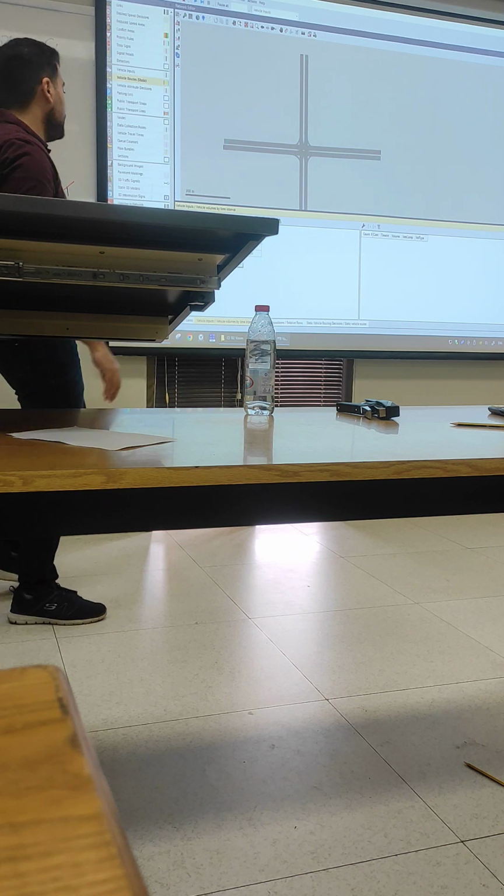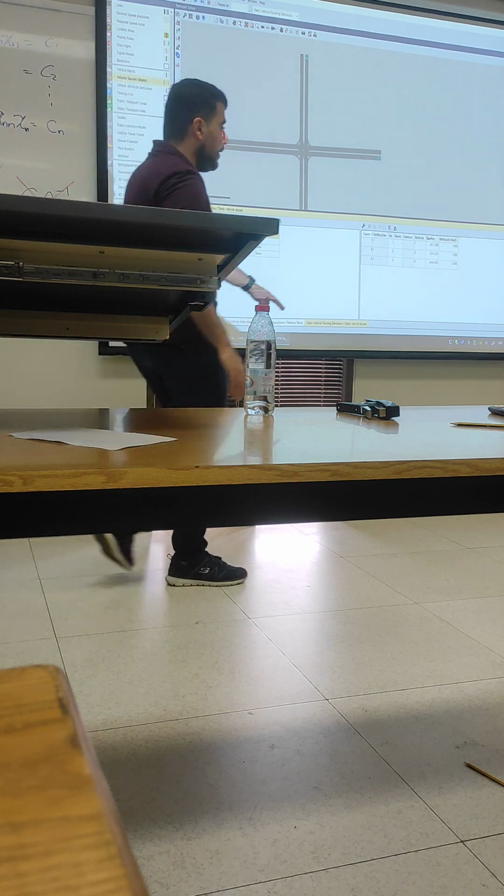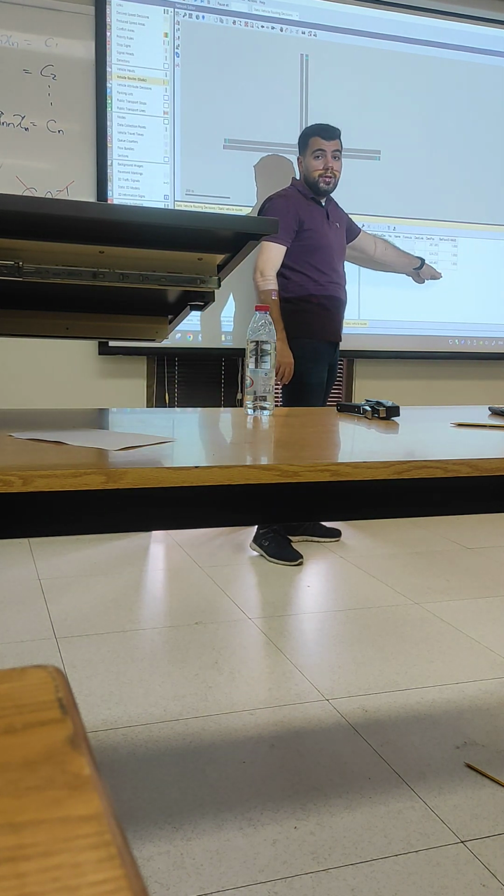You say road number 1, this road, has 700. So you go back to the static vehicle route. We defined it here 1. Okay, so 700. You see here, I have the 3 routes.